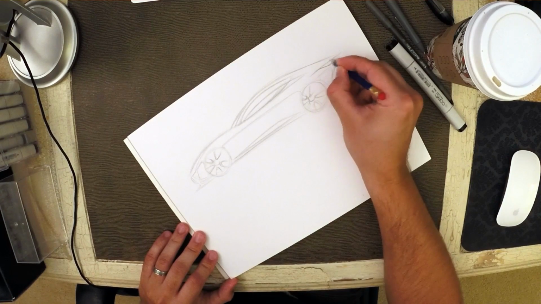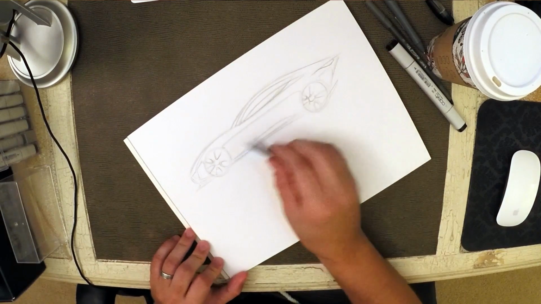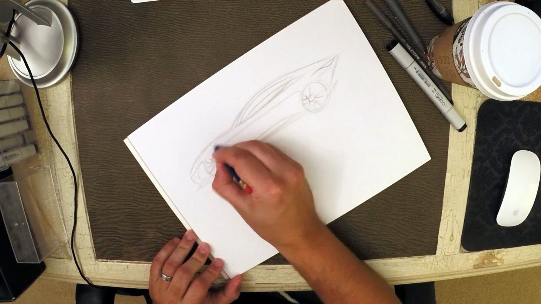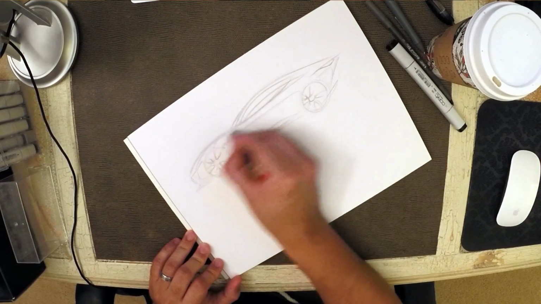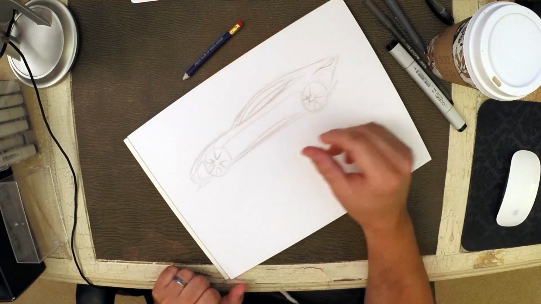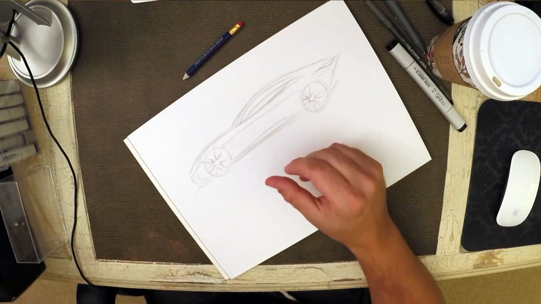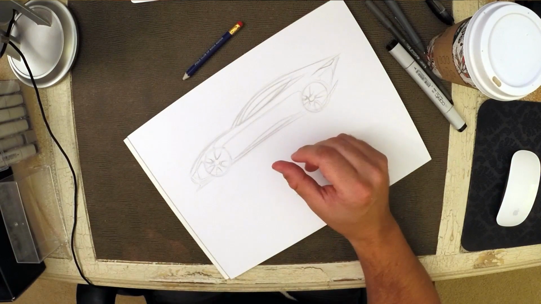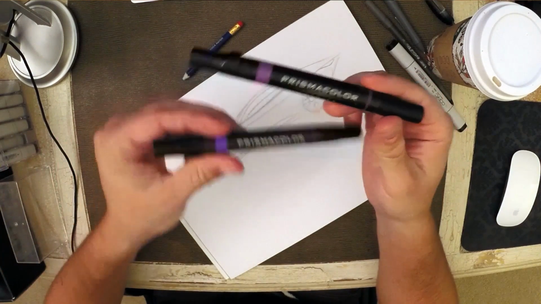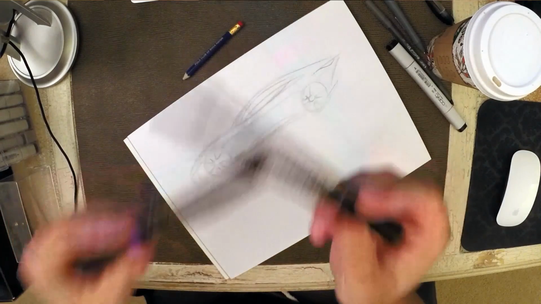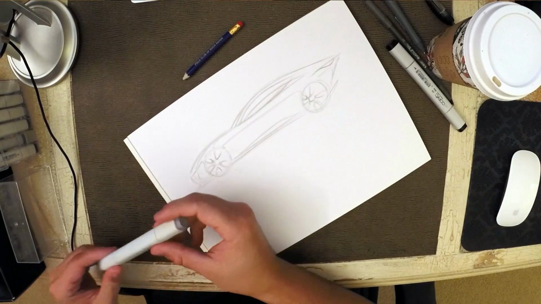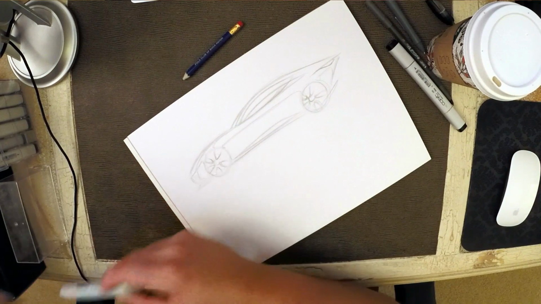So now that we have the outline of our reflection, what we want to do is start with the lightest marker. And I just did this video. This is the second time I'm doing this video because I used some weird markers, and I'm not really used to them. And that messed up my entire sketch. So I need to practice with these. I'm using Copics right now. Hopefully that will get a better result.